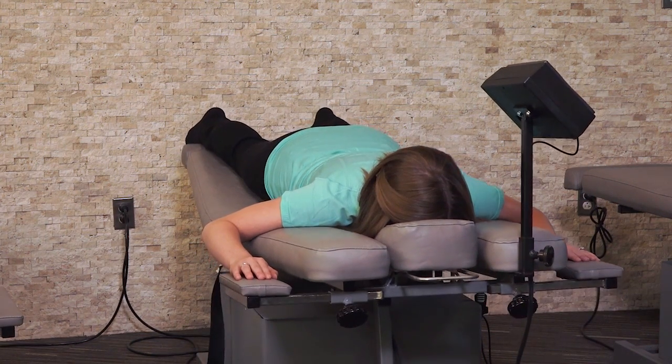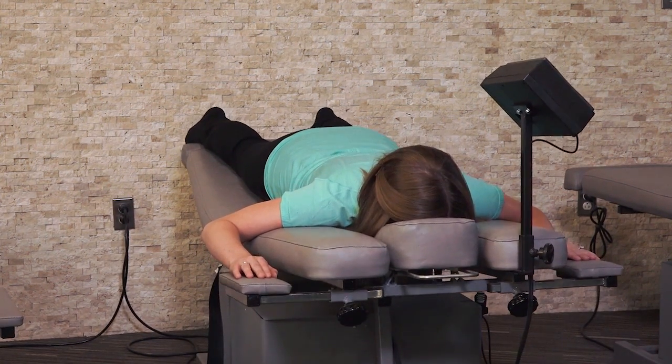Some of the research has shown that if a patient has sciatica, doing this machine 3 times a week can help to decrease the patient's symptoms and to restore motion.